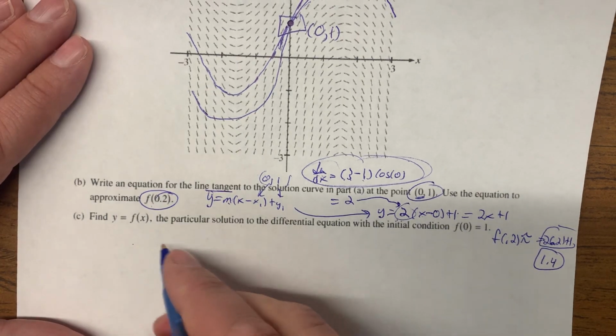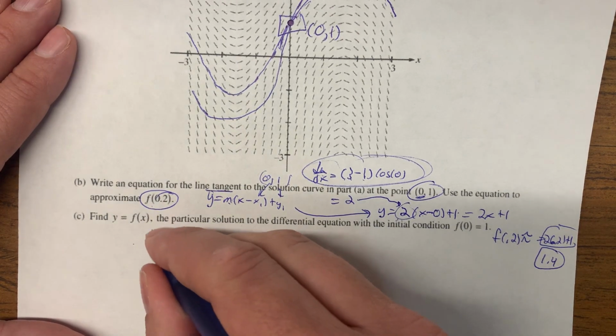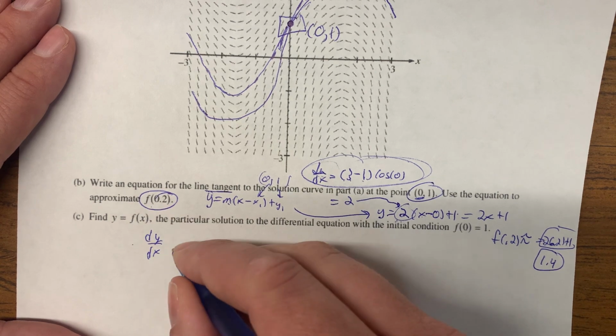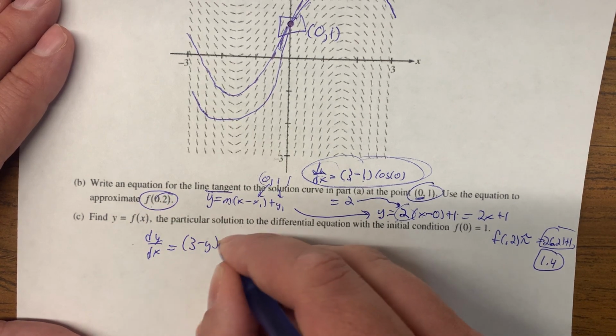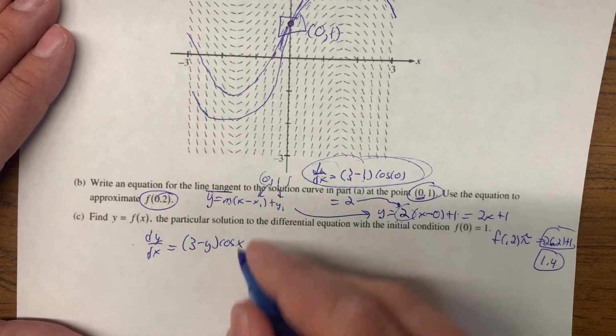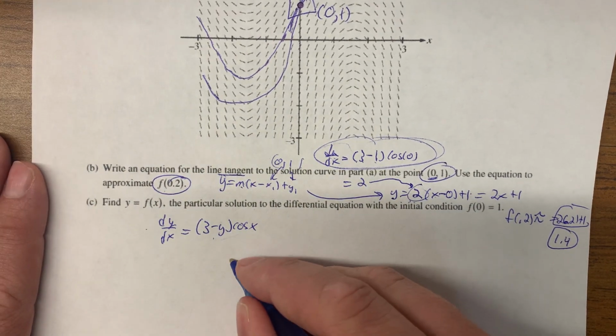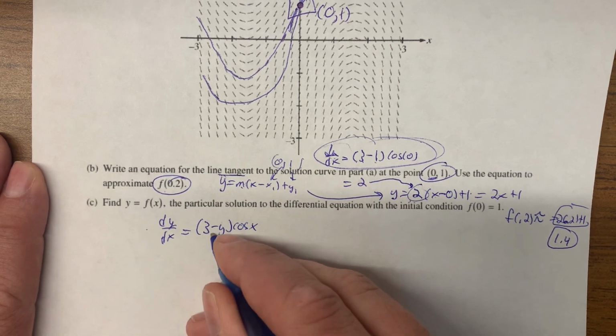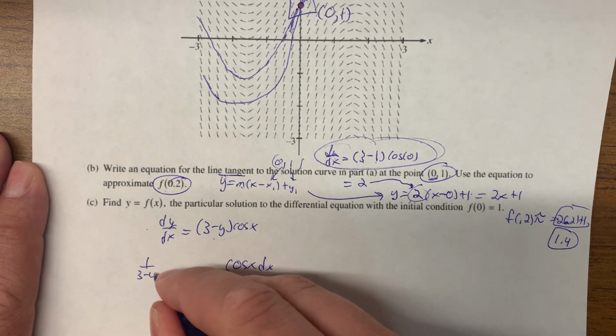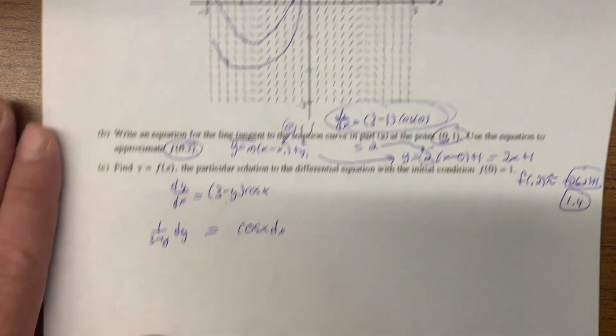Last, find the particular solution. Again, the differential equation is kind of off the page here. I hope you printed it out. It'd be really hard to do this without printing it out. And so we want to solve the differential equation. X's go on the right, so cosine of x dx. The y's go on the left, 1 over 3 minus y dy equals this.